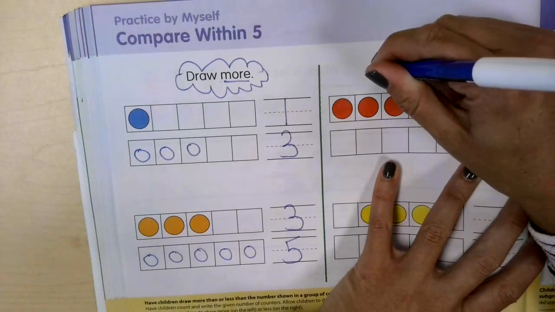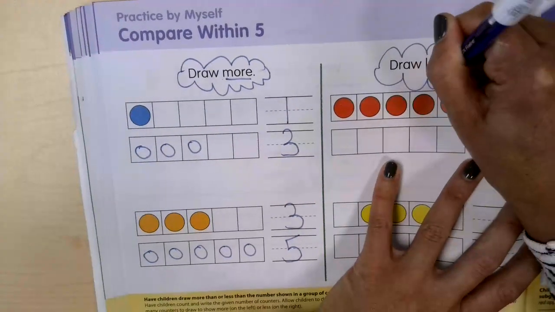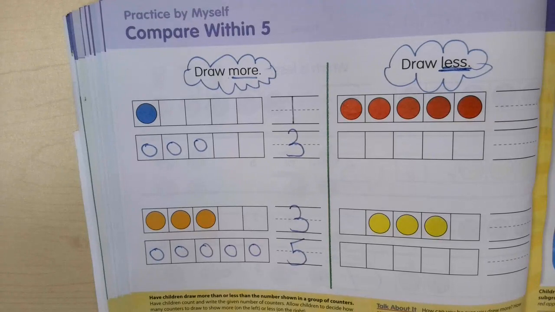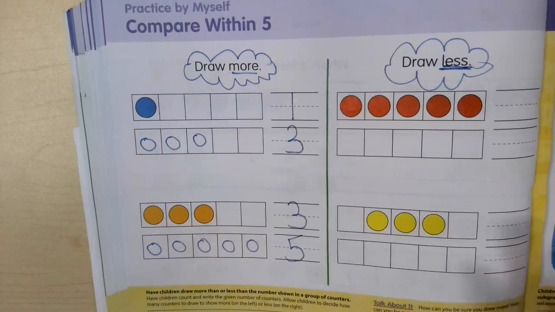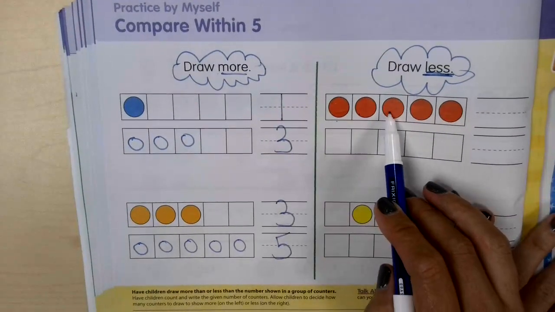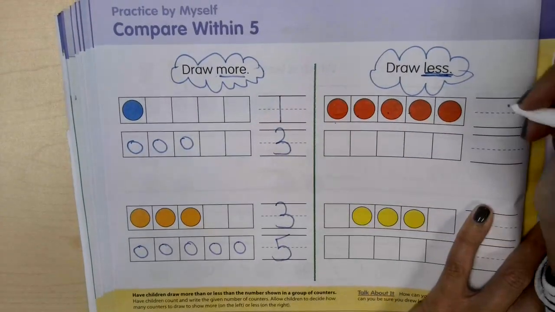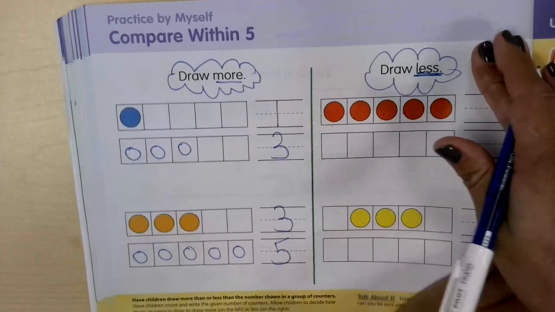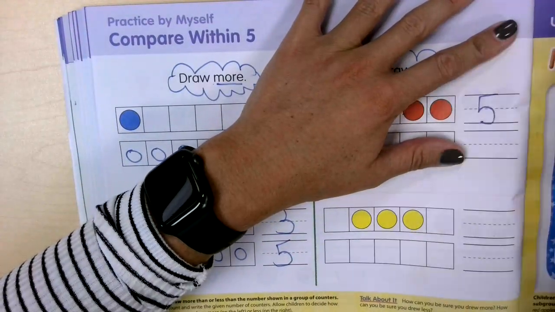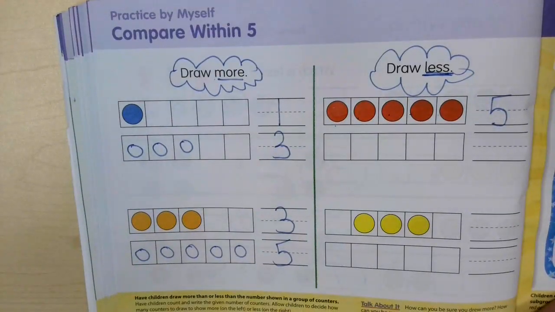On this side, we're going to be focusing on drawing less. So every single time my number is going to be smaller than what the book has given me. So for my first one, they gave me 1, 2, 3, 4, 5 counters. I know my 5 frame is full, so I'm going to try my best to write 5 on this line. Just like that, I wrote my 5.